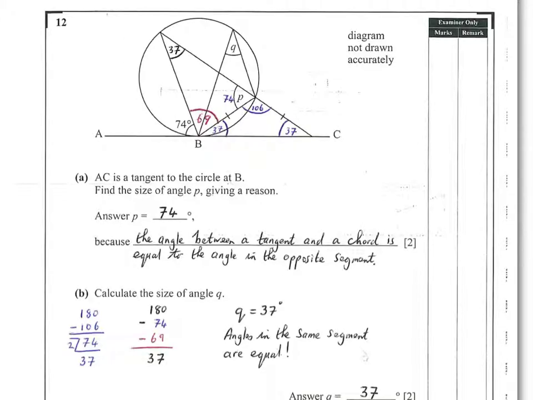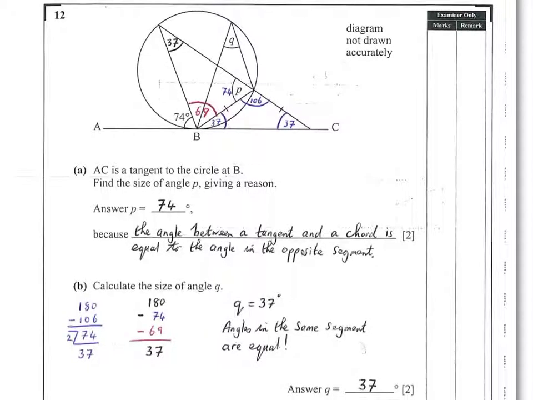So 12a, if this angle is 74, there's a chord, there's a tangent. The angle between the tangent and the chord will equal the angle in the opposite segment. So coming from here to there, so angle P is 74 degrees. For part B, find the size of angle Q.